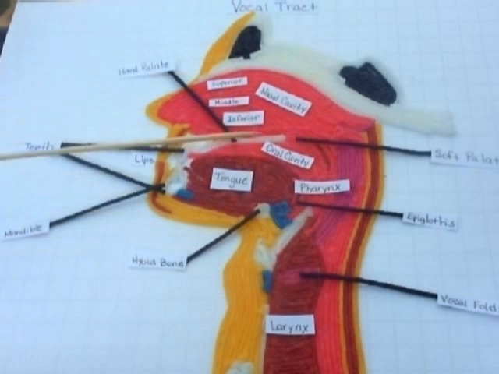The oral cavity, according to Seikel, King, and Drumright, is the most significant cavity of the speech mechanism as it undergoes the most changes during speech. It extends from the oral opening to the faucial pillars.